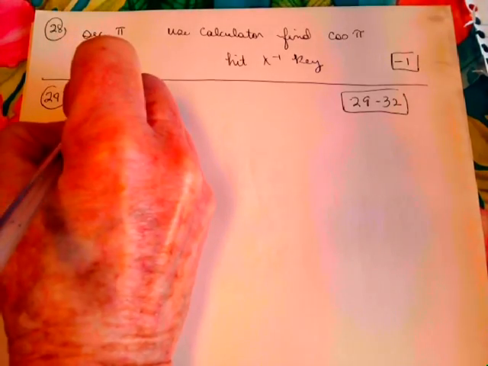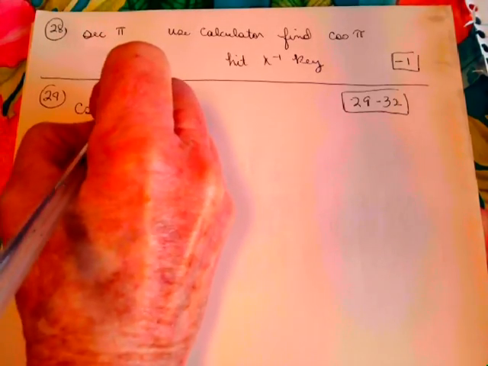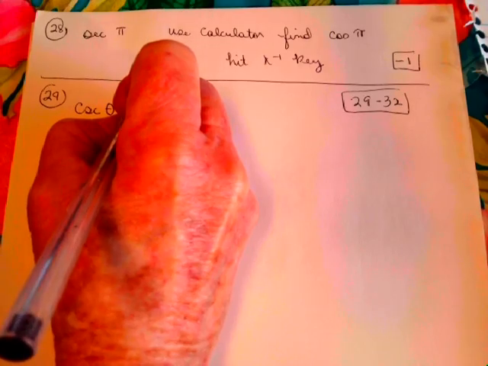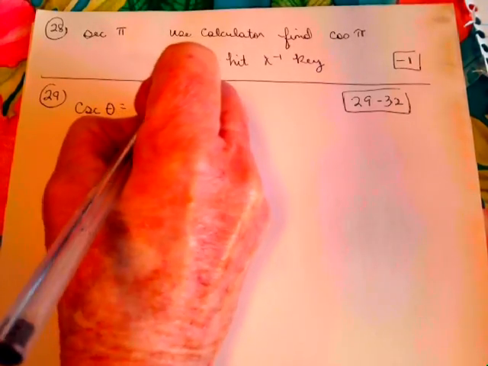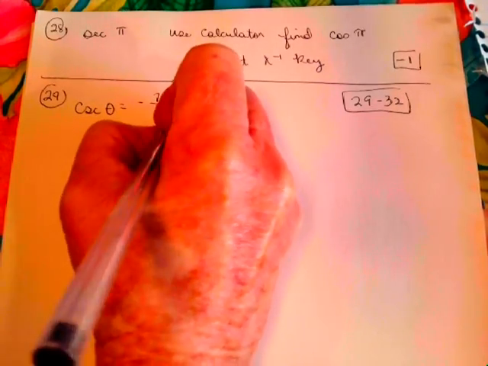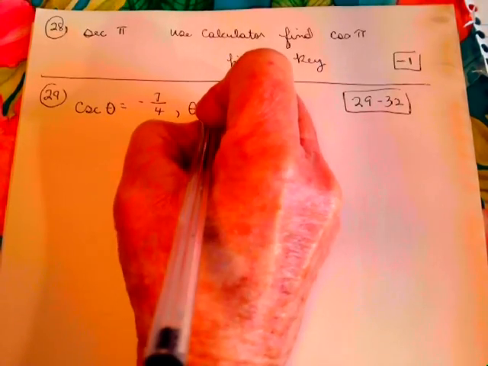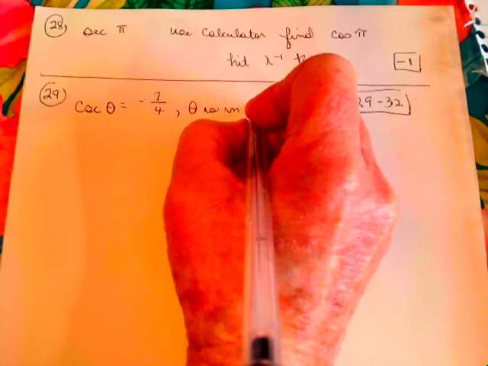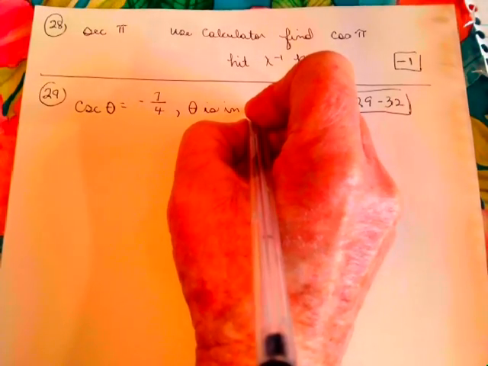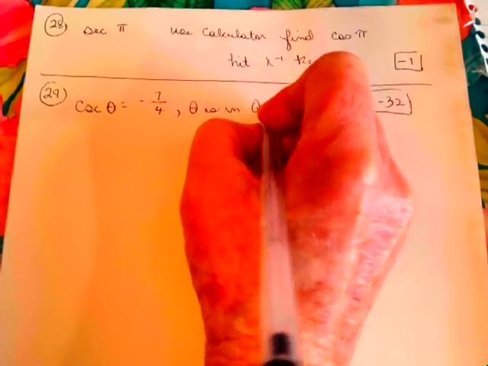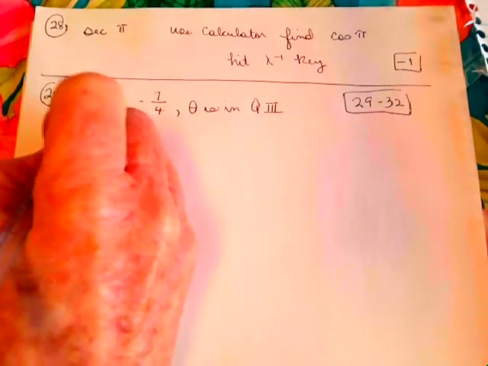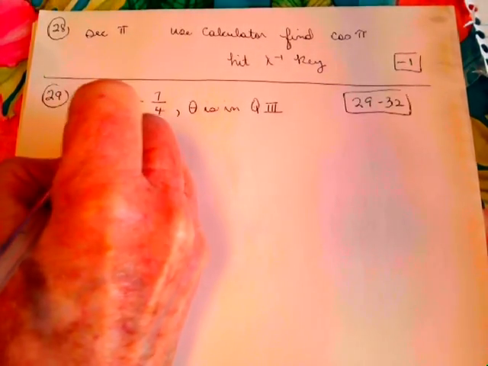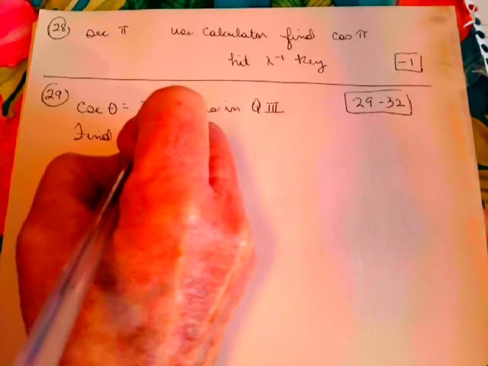They're telling me that cosecant of theta equals negative 7/4, and that theta is in quadrant 3. They want me to find cotangent of theta.